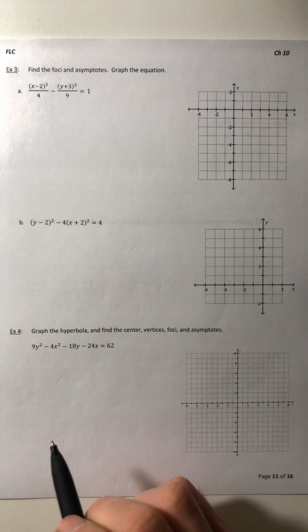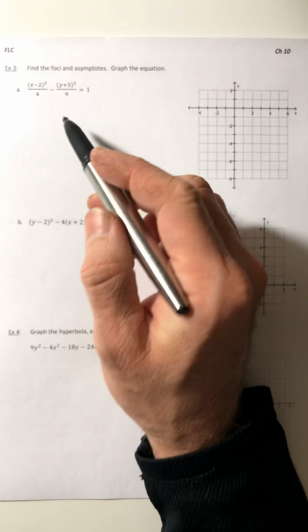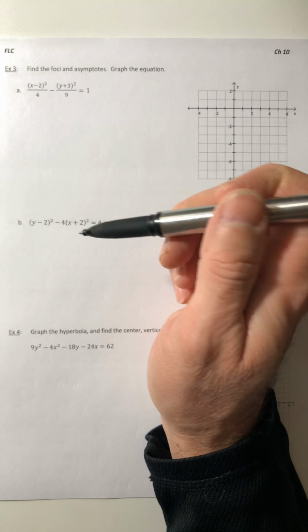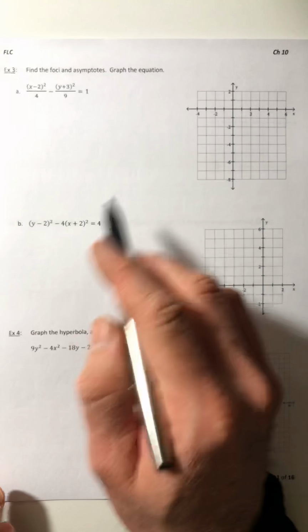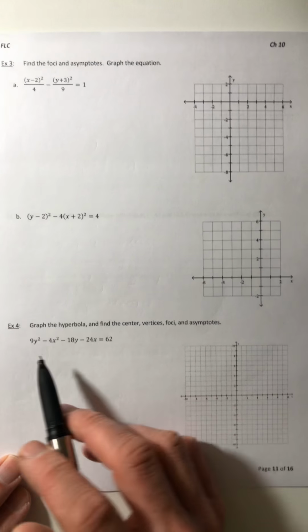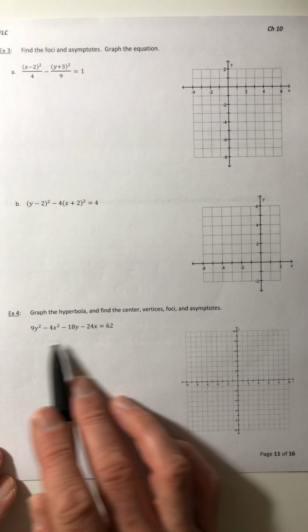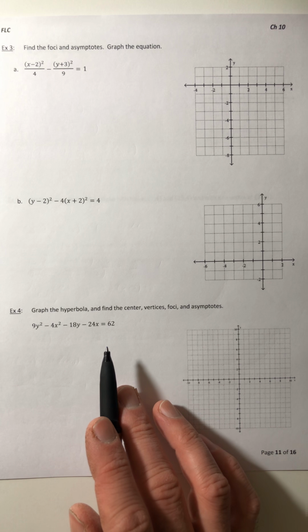All right, this last video, we're going to look at example 4. Example 3, you guys can look at the notes for those. It's just extra practice getting a hyperbola. So nothing really fancy with them, just more practice. But example 4, I wanted to do this one because this one's a little bit different.